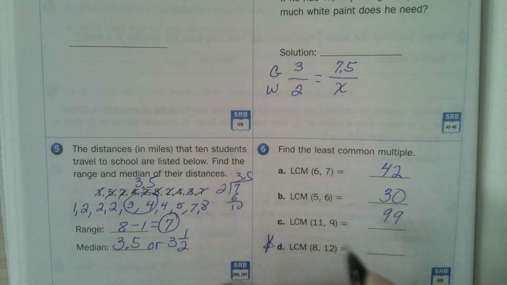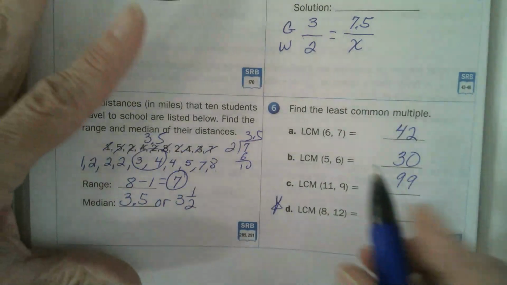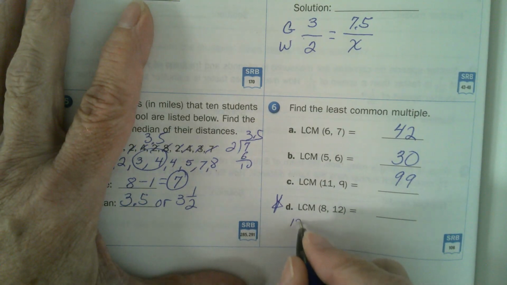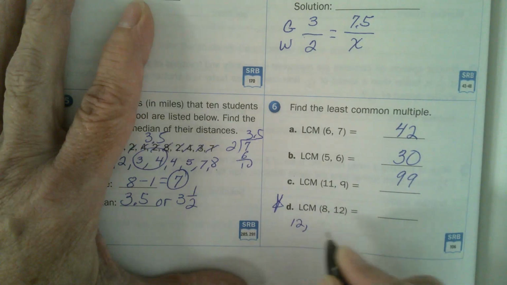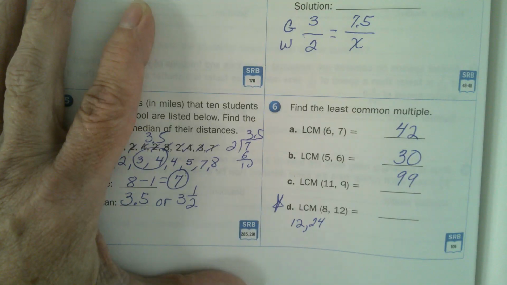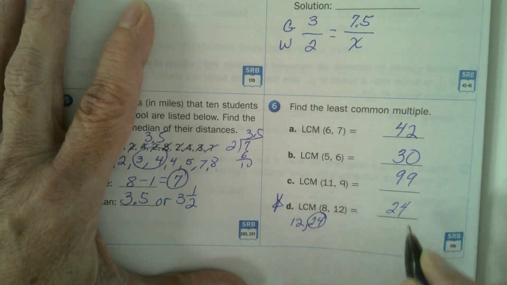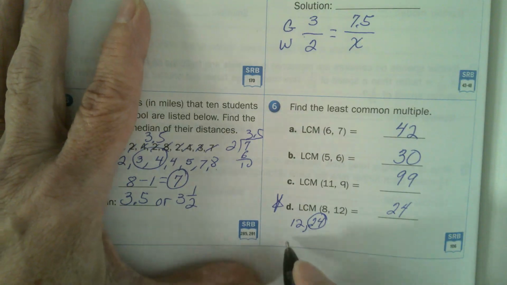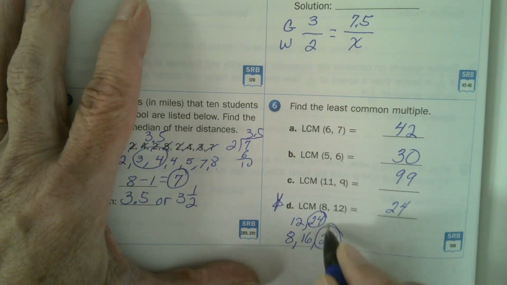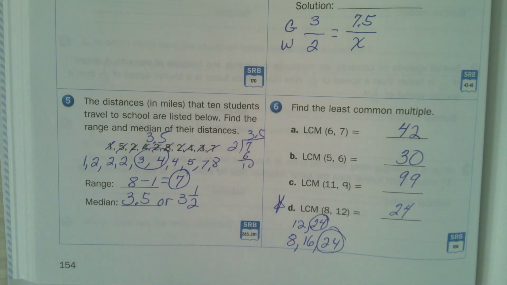Now, but letter D is different. Put a star. The least common multiple between 8 and 12 is smaller than 96. 12 is the bigger number, right? So I list the multiples of 12. Will 8 divide 12? No. 12 times 2 is 24. Will 8 divide 24? Yes. 8 times 3 is 24. Your least common multiple for that one is 24. Because 8, 16, 24. They both have a 24. Okay? Any questions?